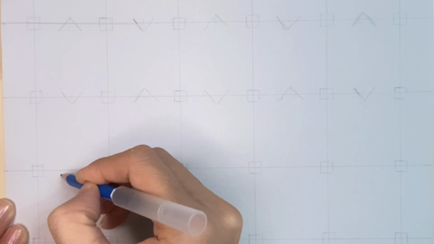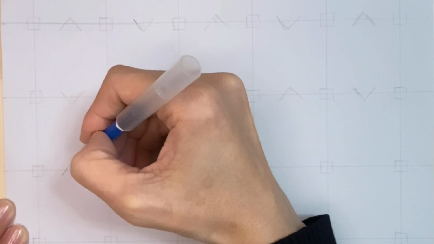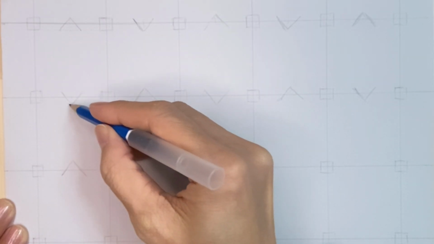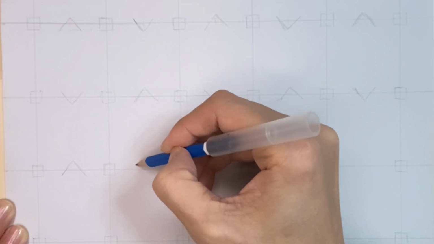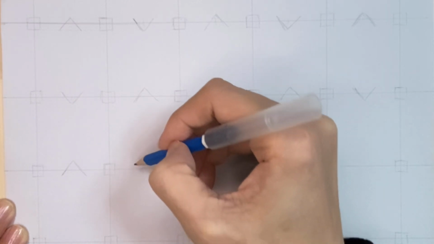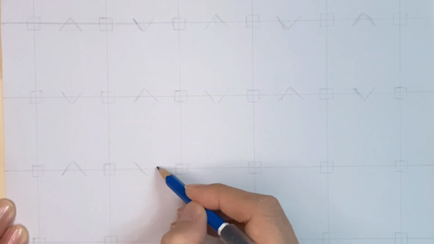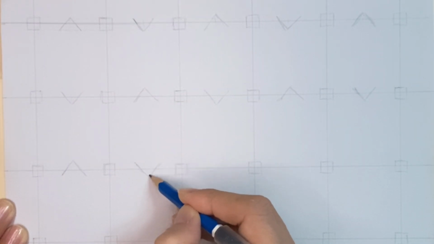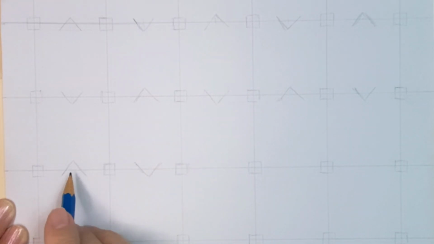So this one also is going to be pointing inside. You see, facing each other, or alternating.